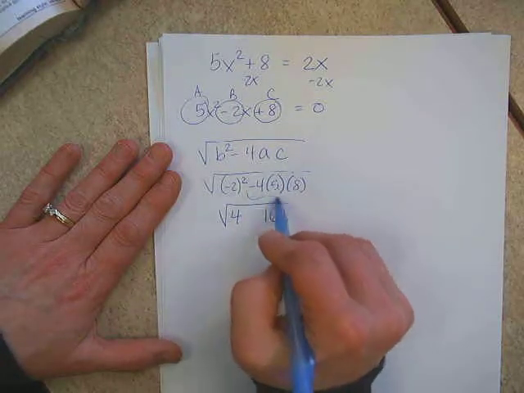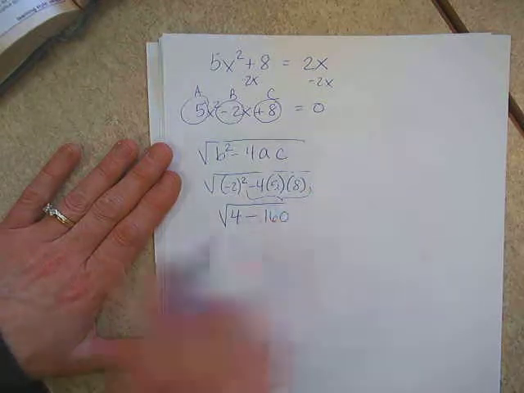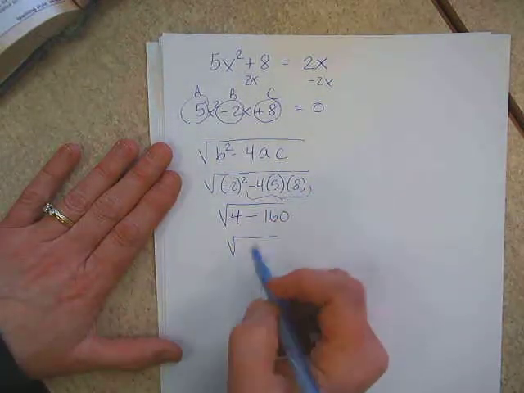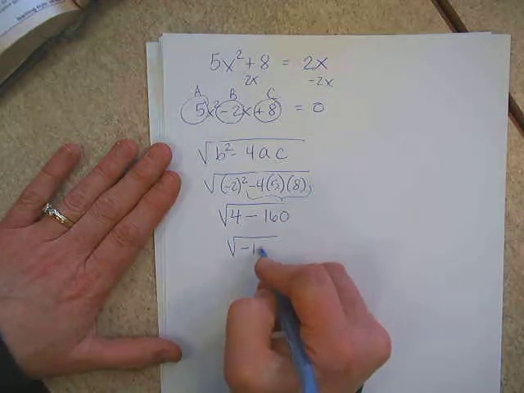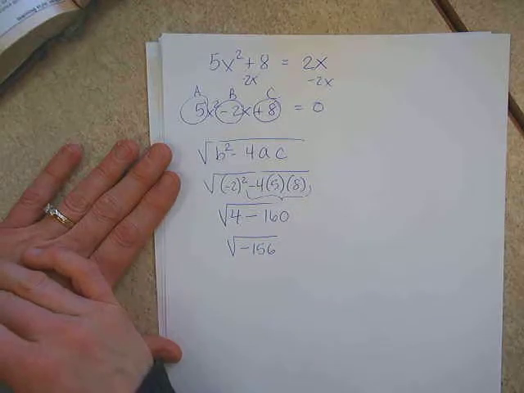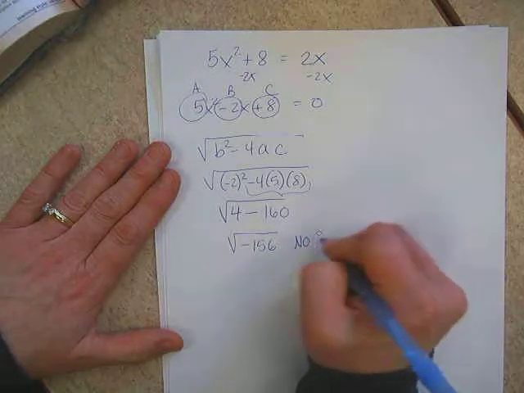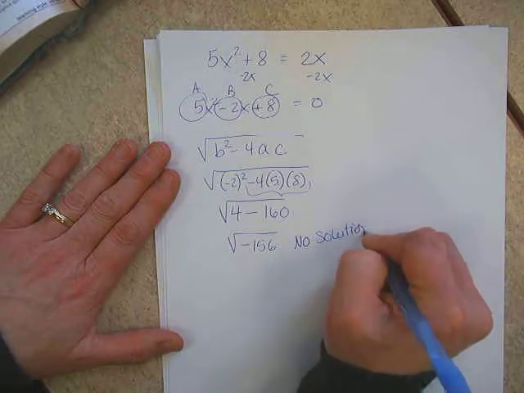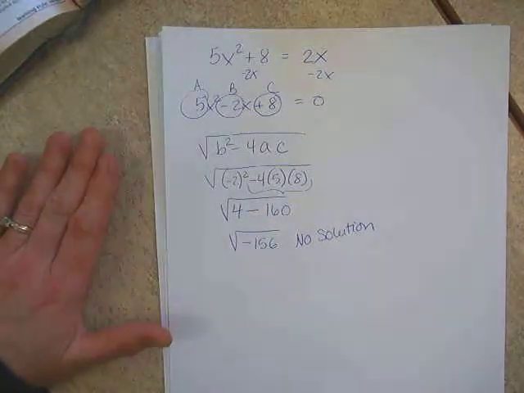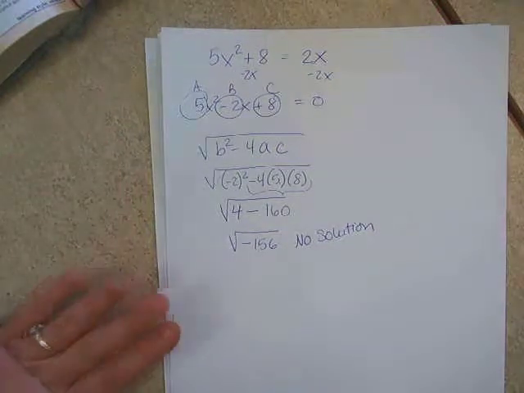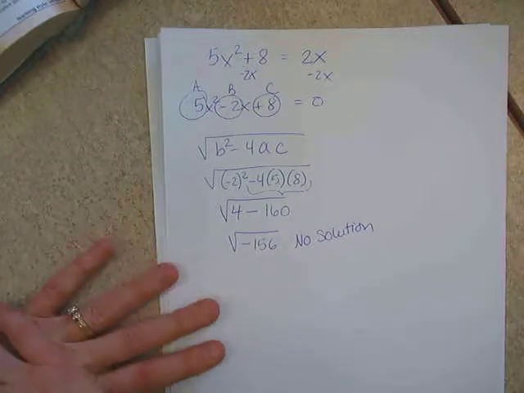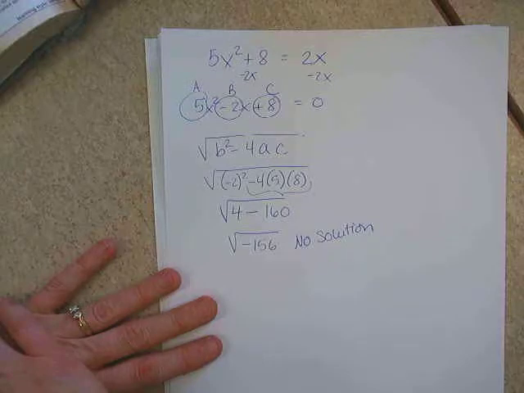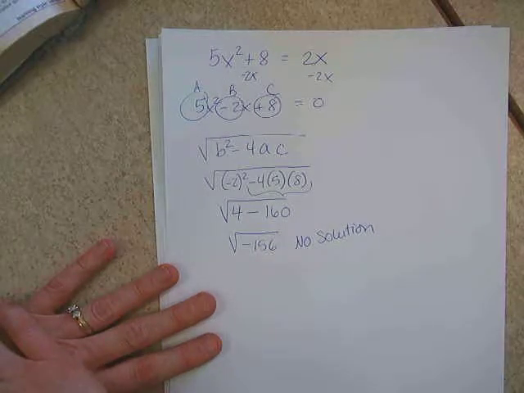So we have positive 4. 4 times 5 is 20, times 8 is 160. We have one negative in that group, so that's minus. So we have negative 156. Again, since there is a negative number, we would end up with no solution.